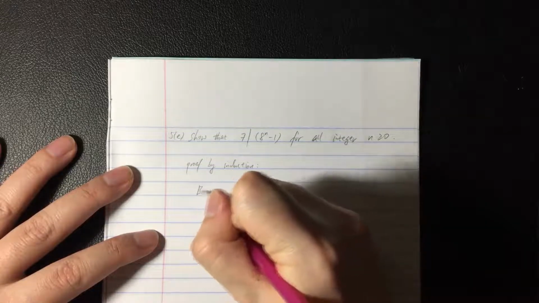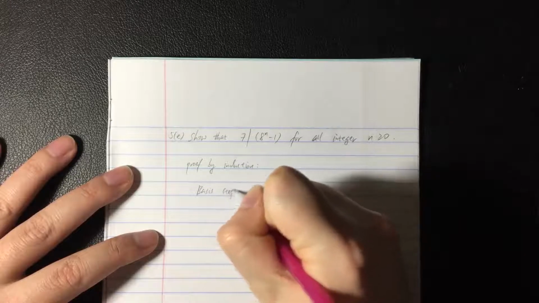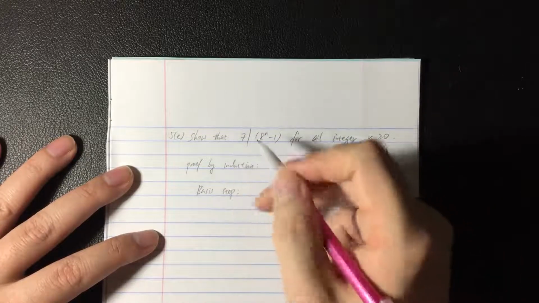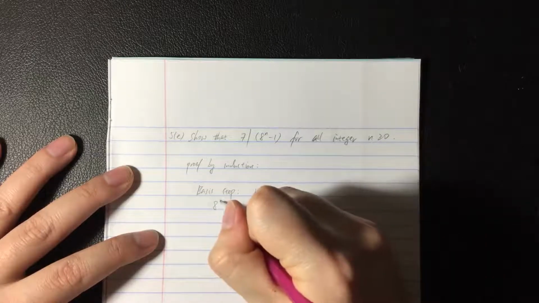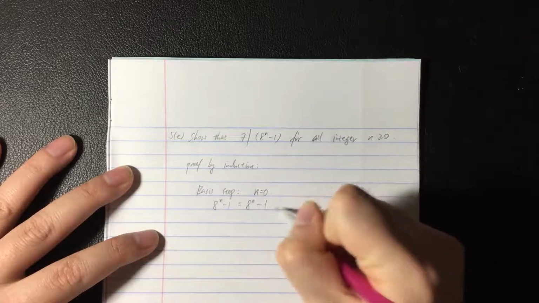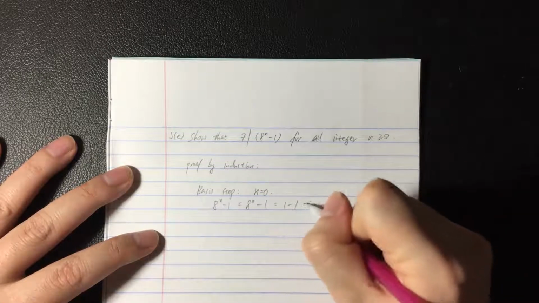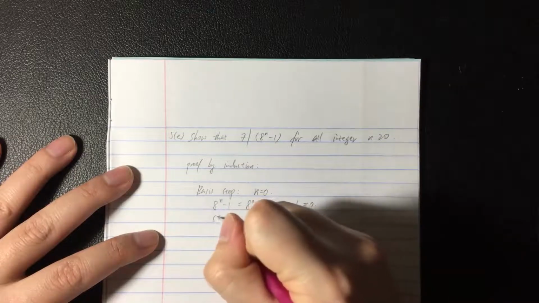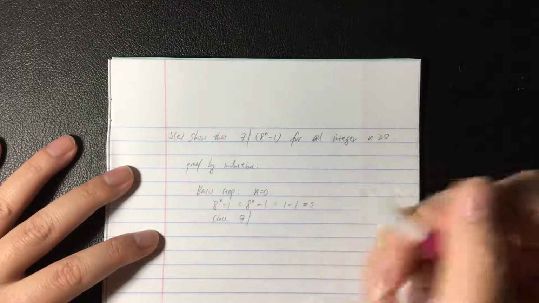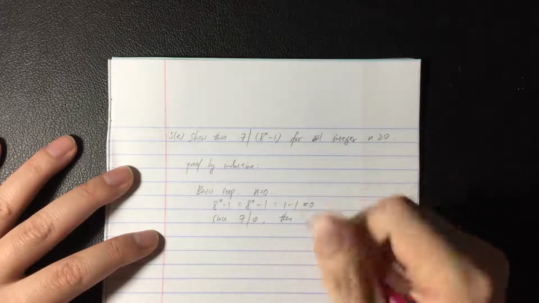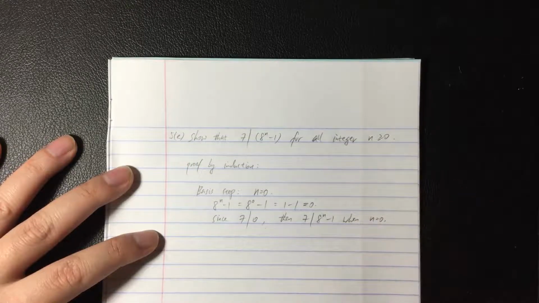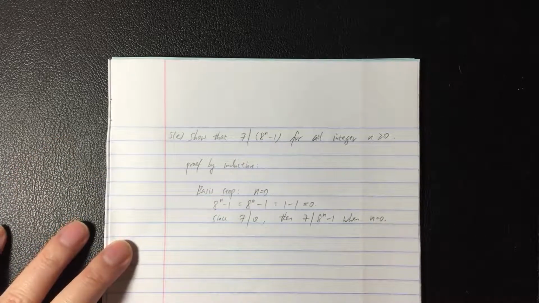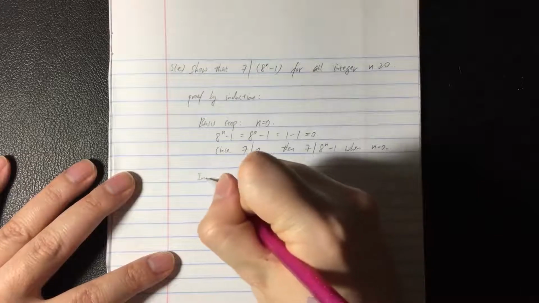So for the basic step, we try to verify that this statement is true when n equals 0. When n equals 0, a to the power n minus 1 is a to the power 0 minus 1, which is 1 minus 1 equal to 0. Since 7 divides 0, then we can say that 7 divides a to the power n minus 1 when n equals 0. So this statement is true when n equals 0. That's the basic step.